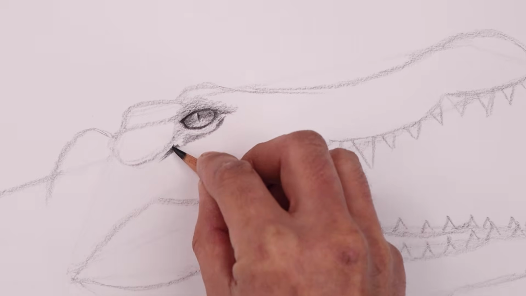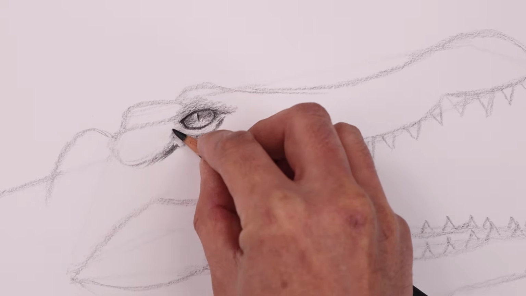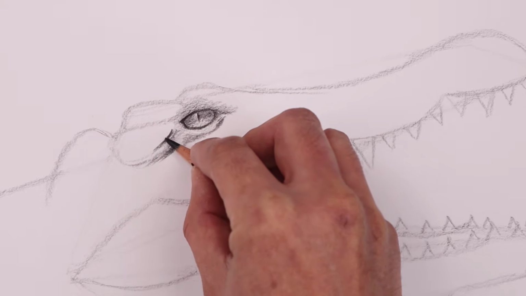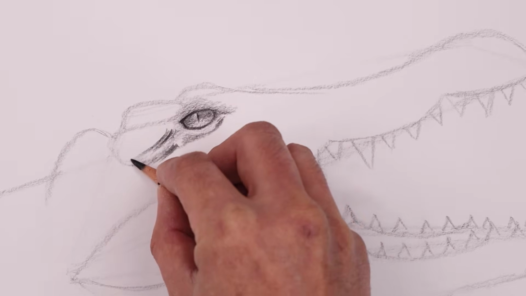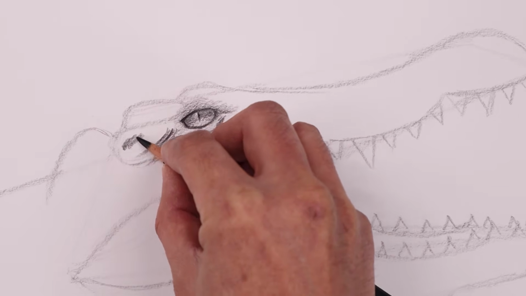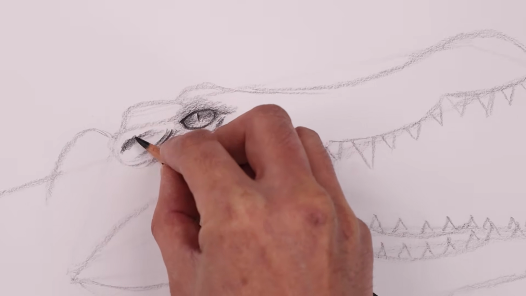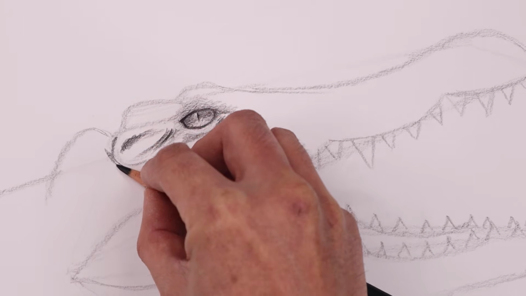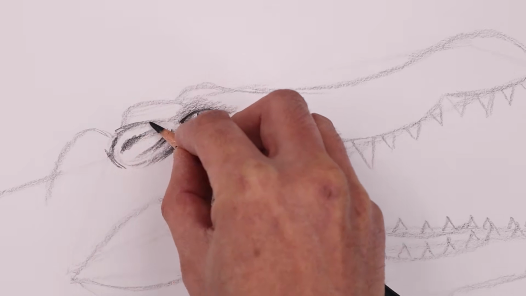Now from here, we're just going to continue to add some folds and wrinkles around the eye, using the side edge of our pencil. Just roughly working our way around.